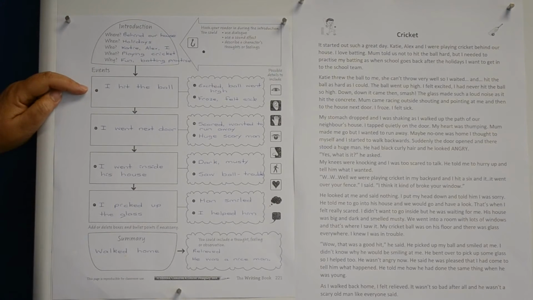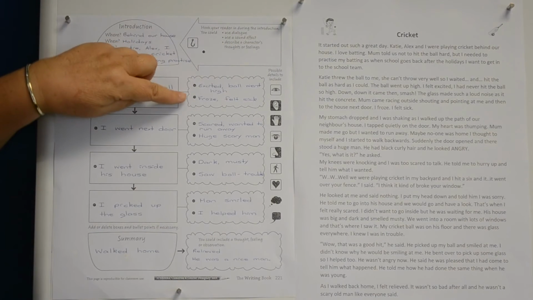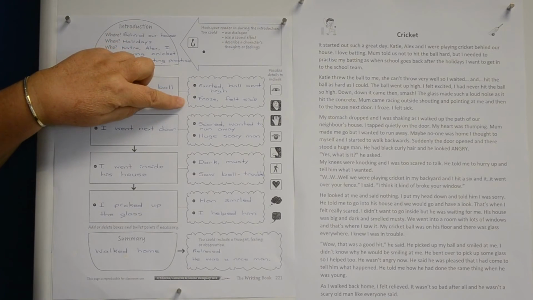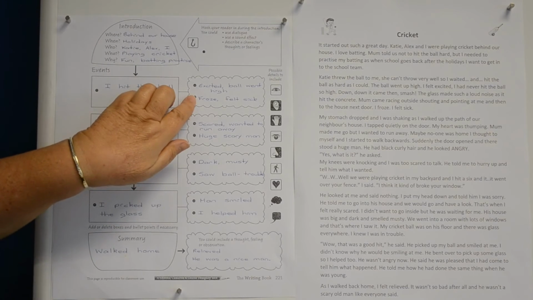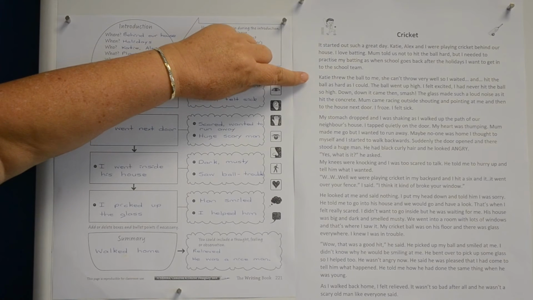For his paragraph, I hit the ball, he wrote, excited, the ball went high, he froze and he felt sick. He then turned those key ideas into his first paragraph of his recount. This is what he wrote.